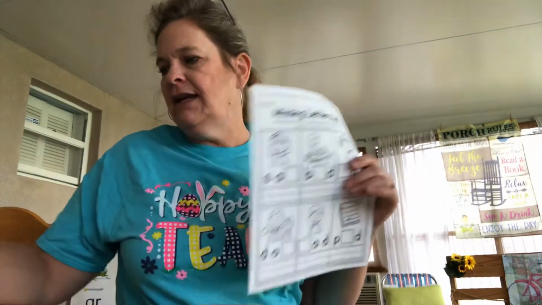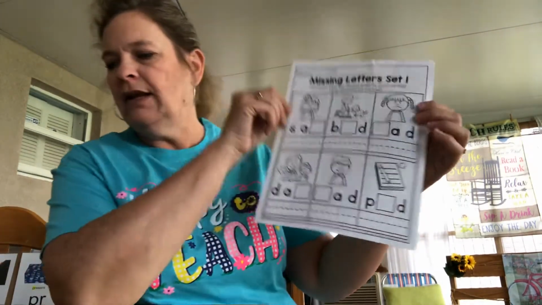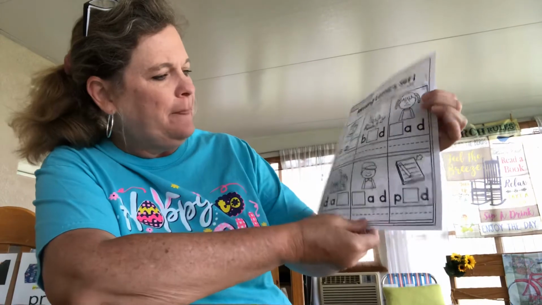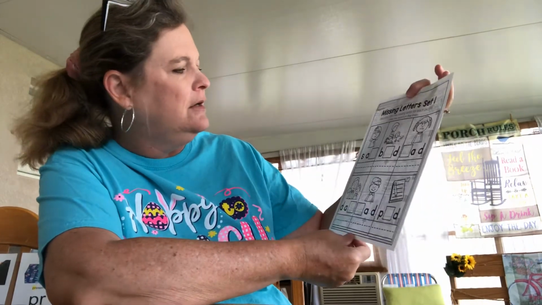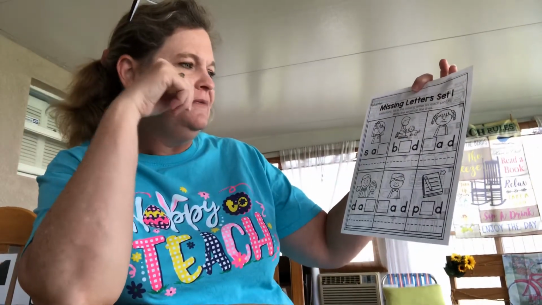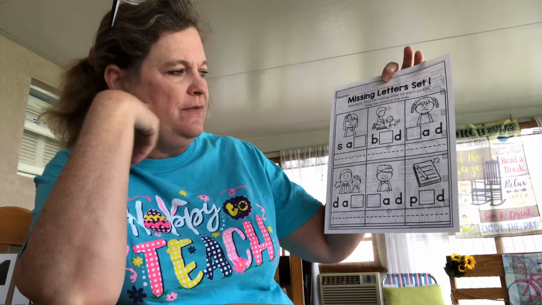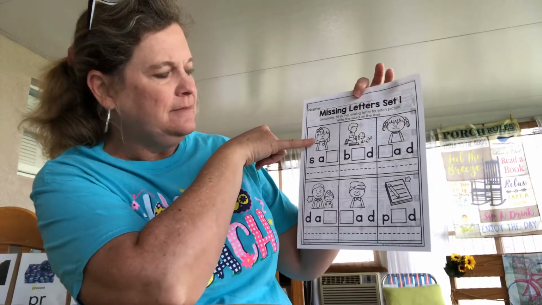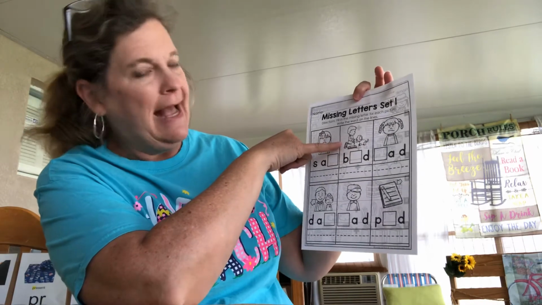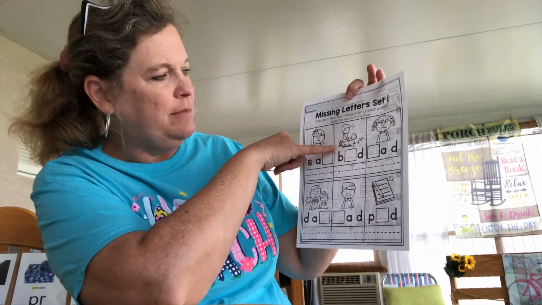Okay, the next activity is missing letters. These are words from the add word family. We did that way at the beginning when we started word families. So the add word family, we have sad, we have bad, the puppy's doing something bad.